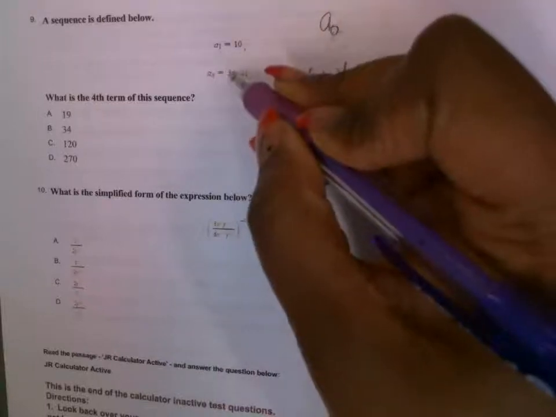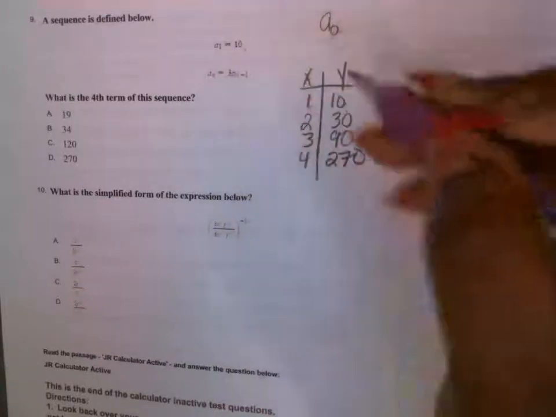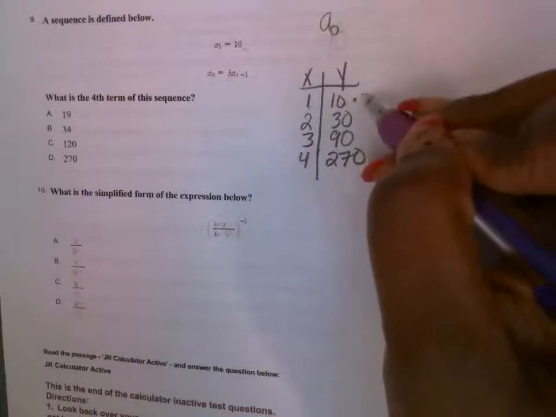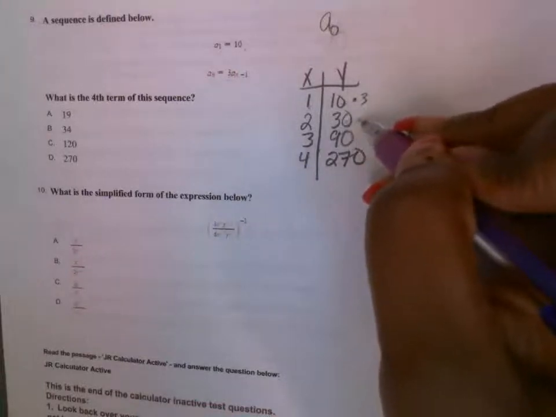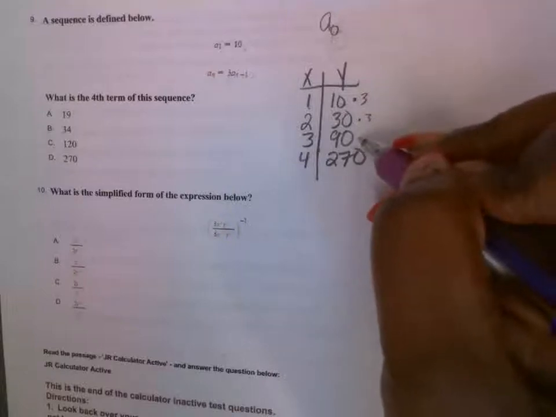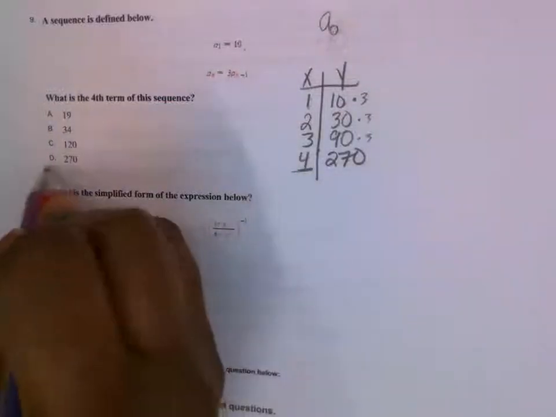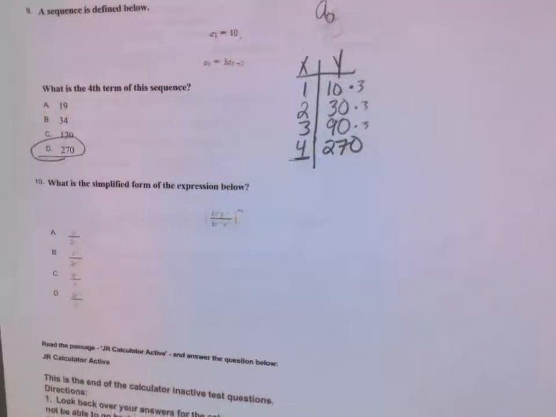And then they're telling me to multiply times 3. So I say 10 times 3 to get this number. And then I say 30 times 3 to get the next number. Then it says 90 times 3 to get the next number. And this is the fourth number in the list. Okay.